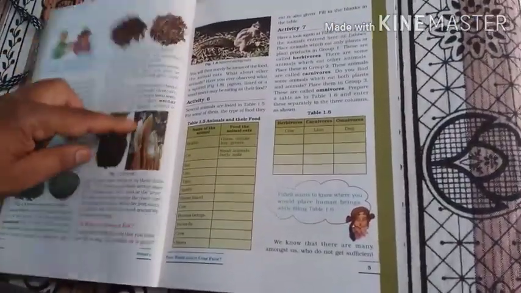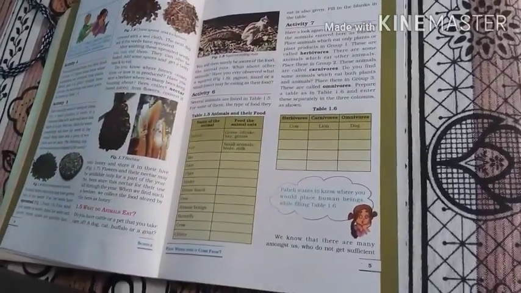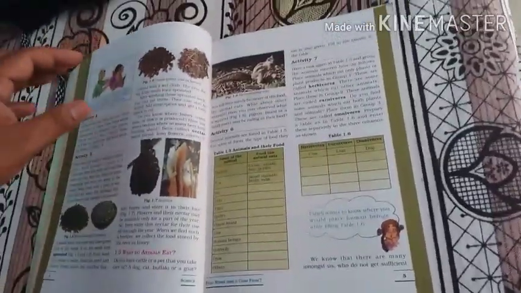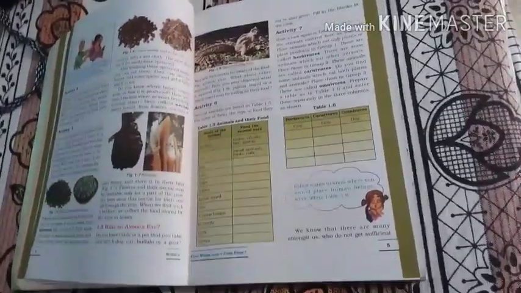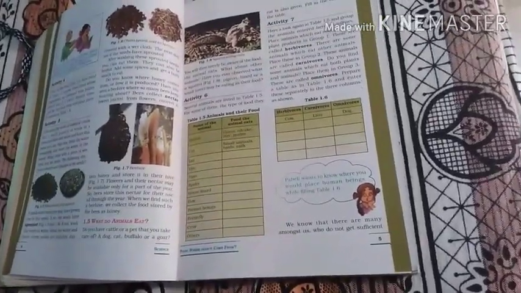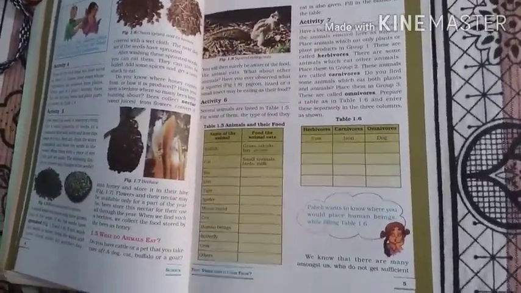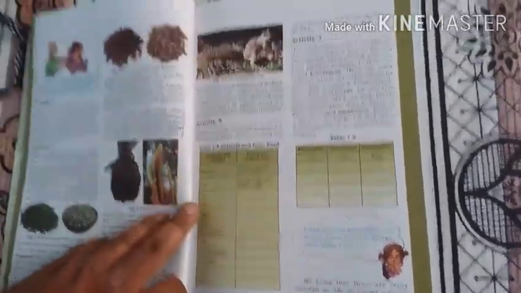So in our activity number 6 we have a table, animals and their food. In column number 1 we have to write the name of the animal, and in the second column we have to write the food the animal eats. Okay, you have to complete this. For example, buffalo eats grass, oil cakes, hay, grains. Okay, so you have to write for cat, rat, lion, tiger, spider, house lizard, cow, human beings, butterfly, crow, and others.